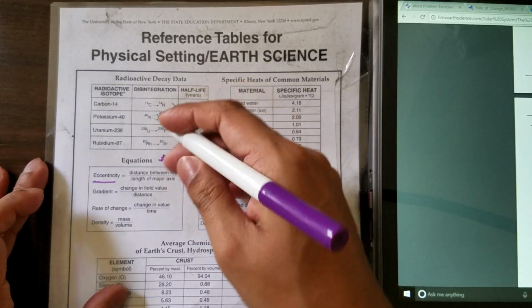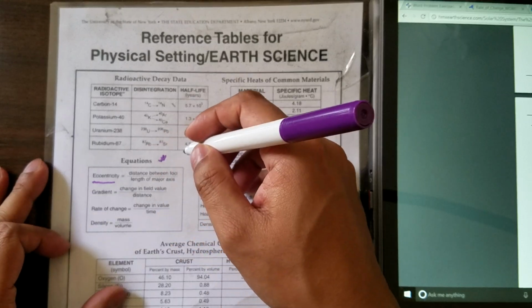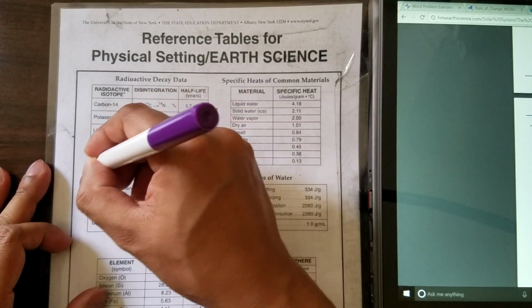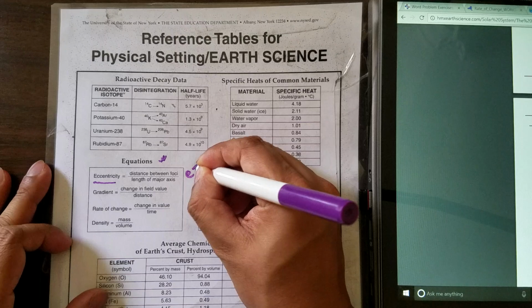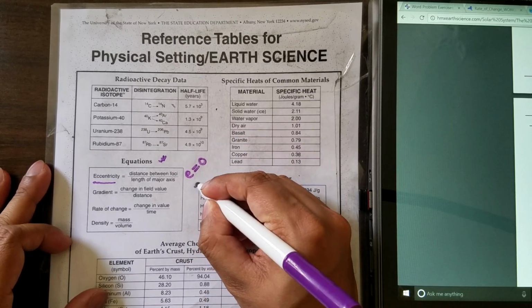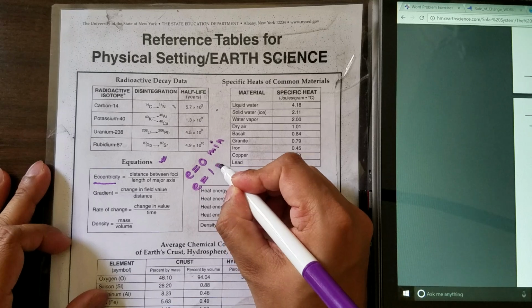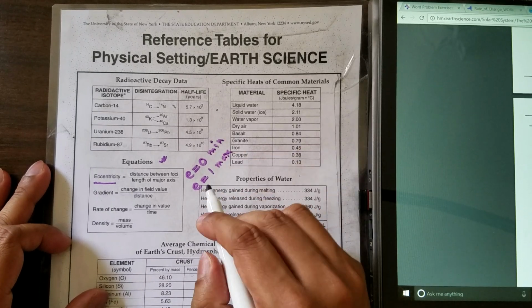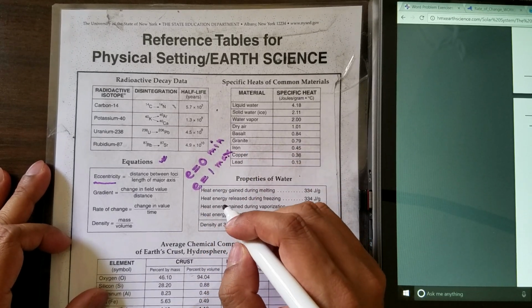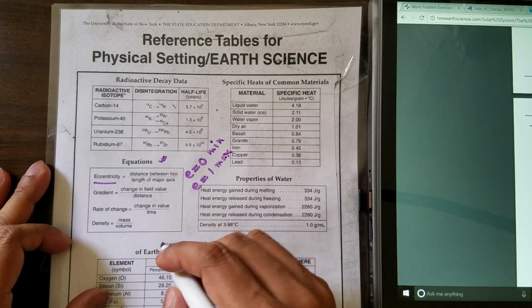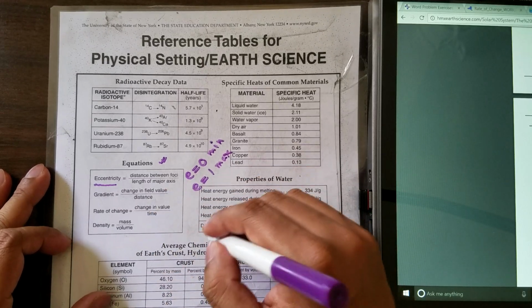or a moon. For example, the value of eccentricity is from 0 to 1. So this is the minimum and this is the max. It cannot go beyond 0 or 1. So if you want to find eccentricity, this is describing the orbital path.